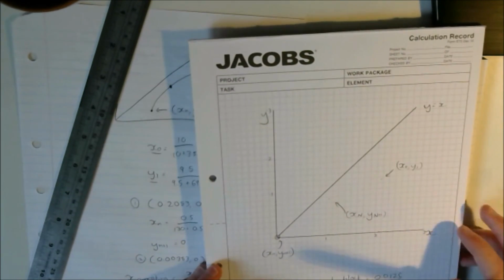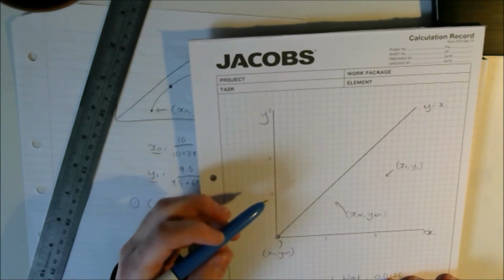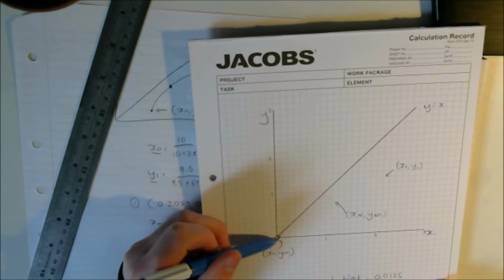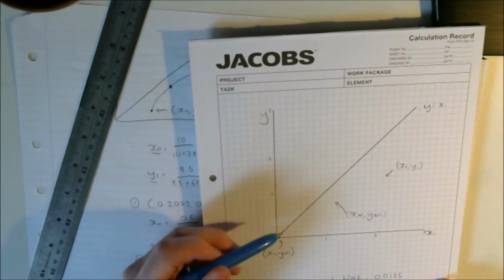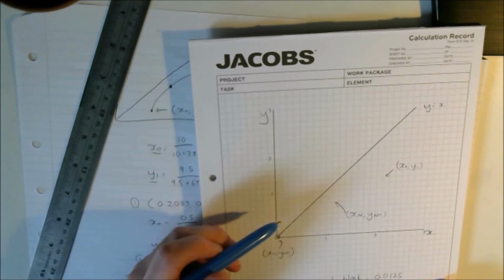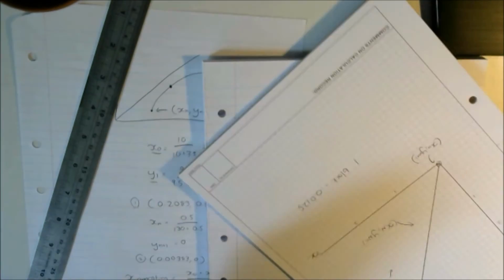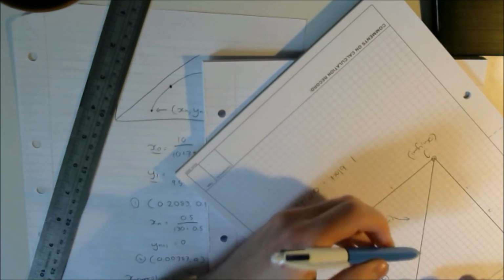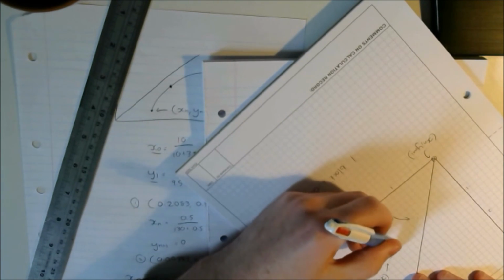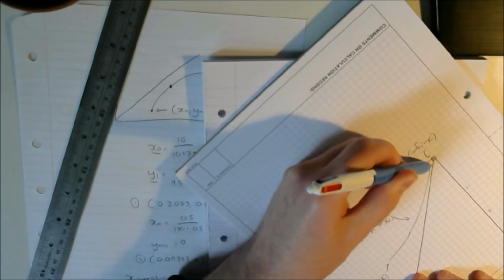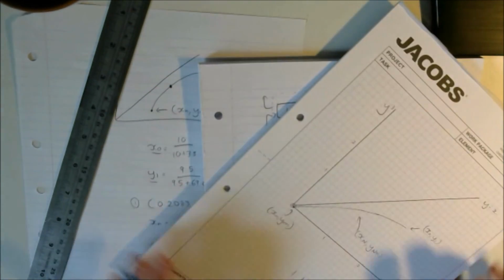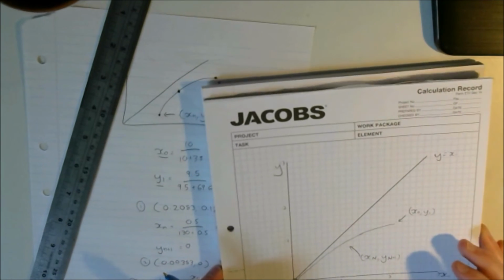Okay, so what I've done is I've just plotted those 3 points on the diagram. I've just labelled them here. So we can see 1, 2, 3 don't really lie in a straight line, so that's why we need to do sort of a smooth curve for those. So let me do my best attempt at joining those up. Probably about as good as I could have hoped for.